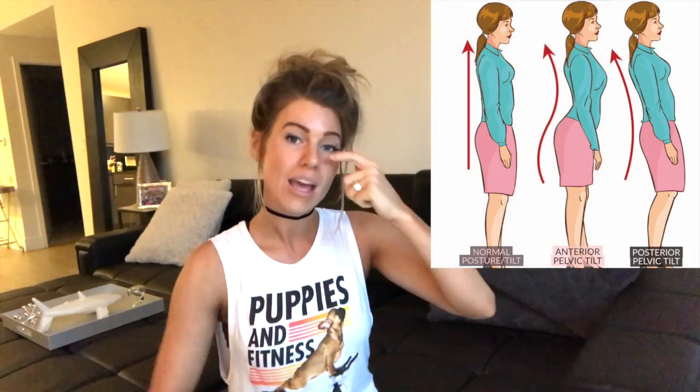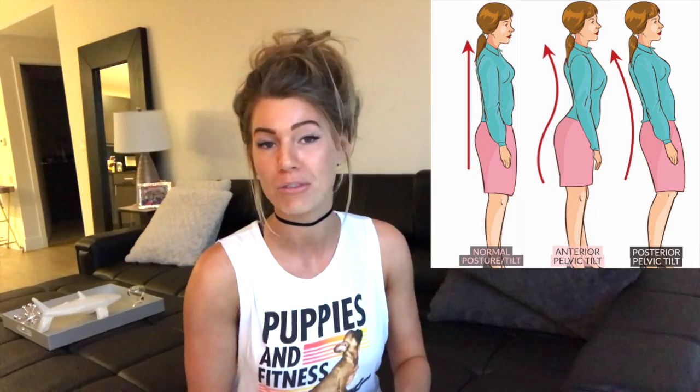So what I want you to do is to think about your posture. Who sits perfectly like this? I don't know anyone. We all have something about our posture that we can improve, whether it's putting our shoulders back, not rounding them over. Me personally, if I round my shoulders over, I round my lower back over, and I tilt my pelvis in, and that is called a posterior pelvic tilt.